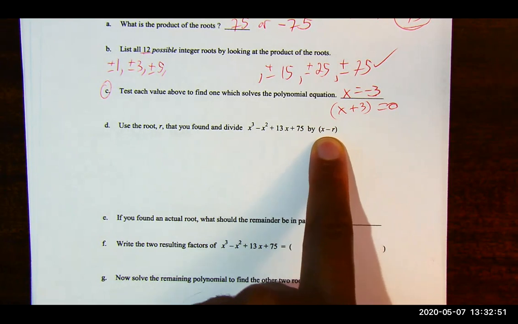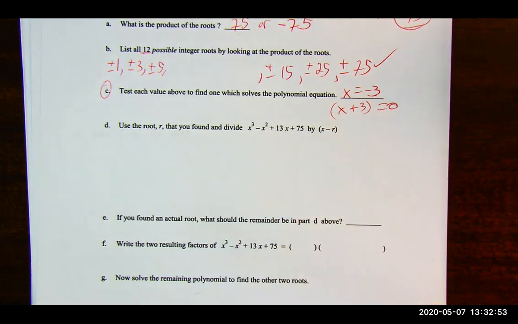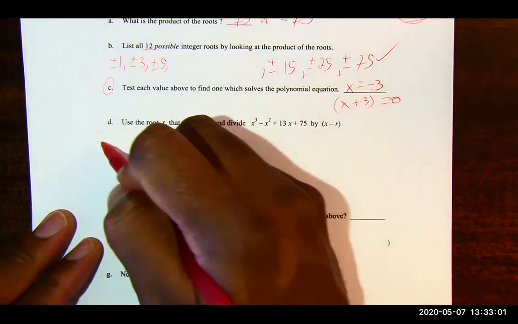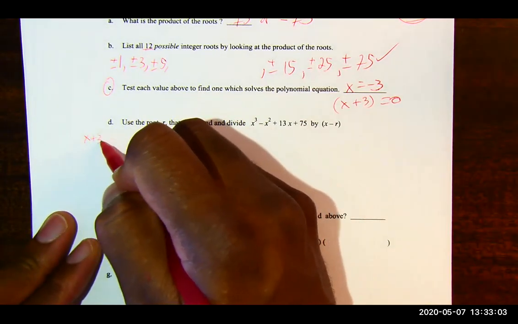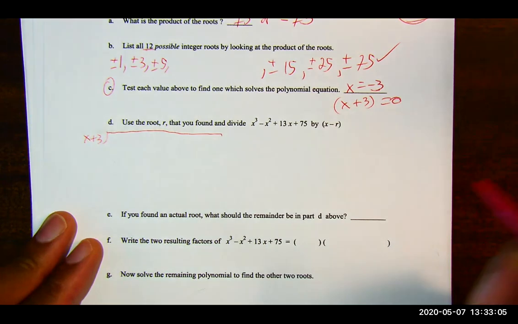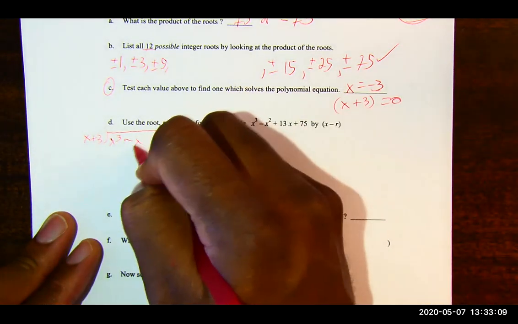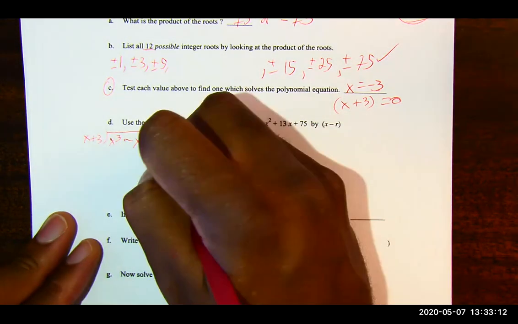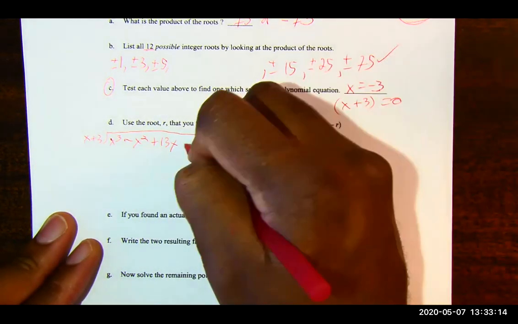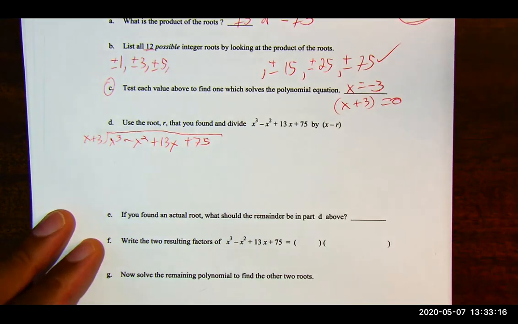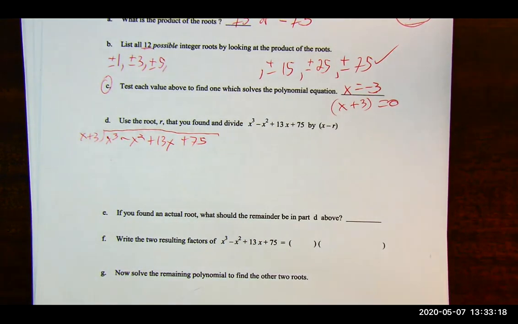And remember, when we divide, our leftovers will be some quadratic. Then we can solve the simple quadratic equation, or the quadratic function. So let's divide this. It's going to be x plus 3 divided into x cubed minus x squared plus 13x plus 75. And then we just divide out.